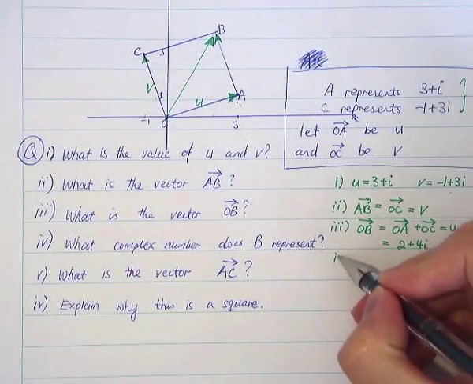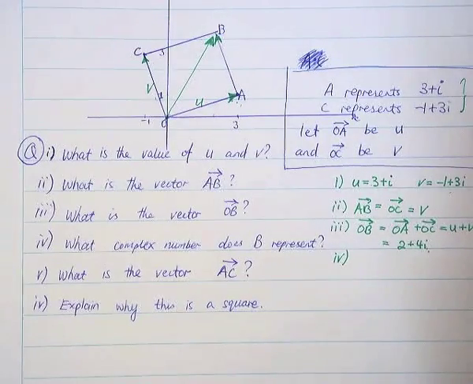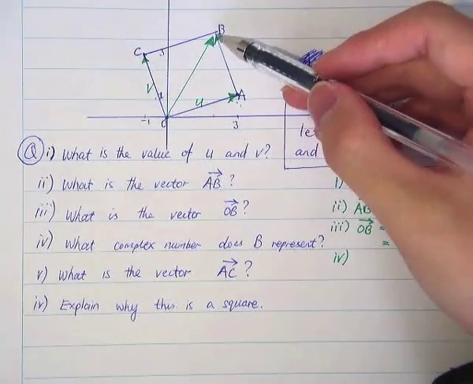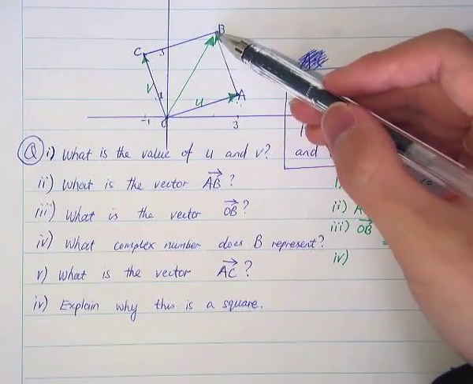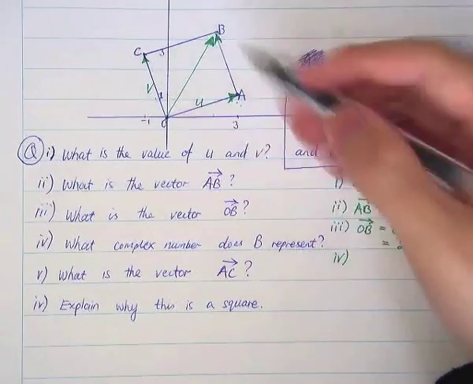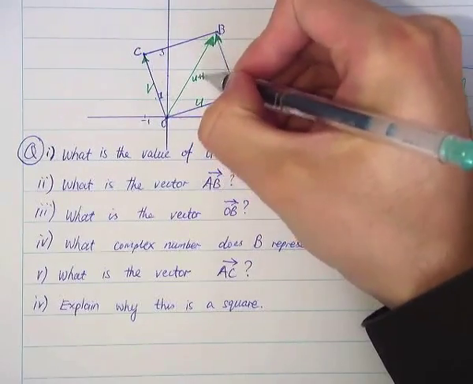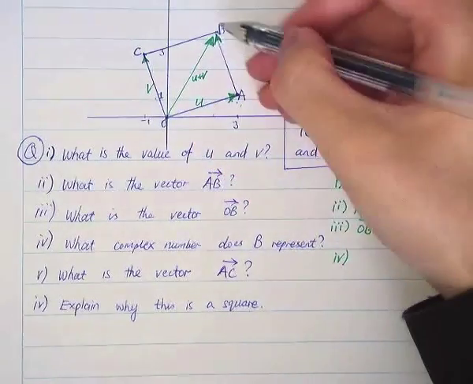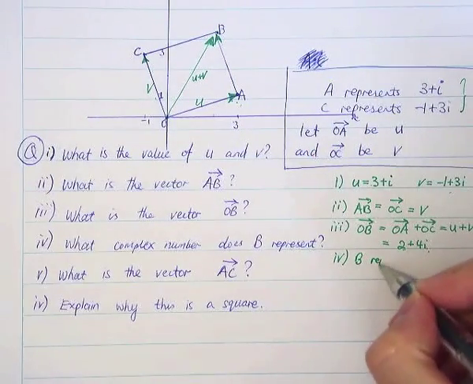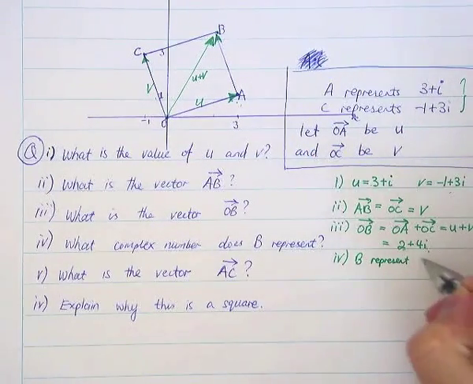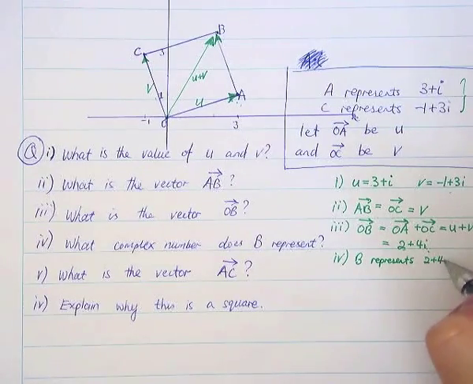Now if you go check on the diagram, it indeed looks like 2 plus 4i, so we know we're doing it right. What complex number does B represent? Now again, you check that the point B, we know the vector here, U plus V, is 2 plus 4i. And just looking at where B is, we know that B represents the complex number 2 plus 4i.